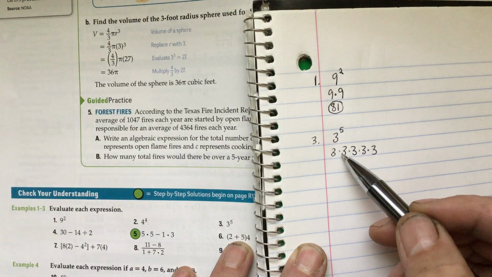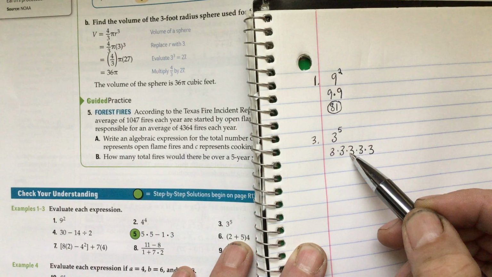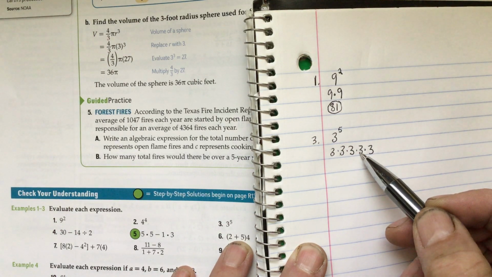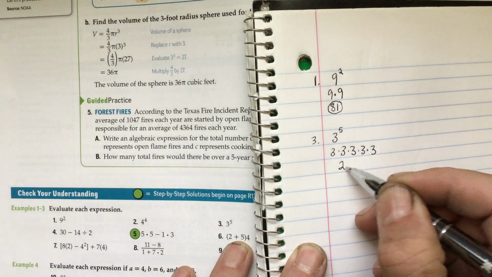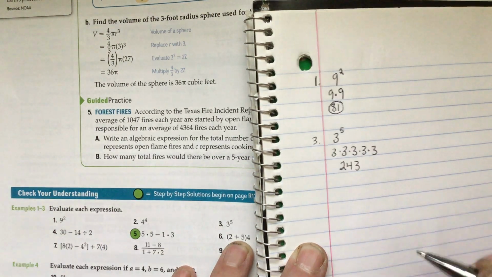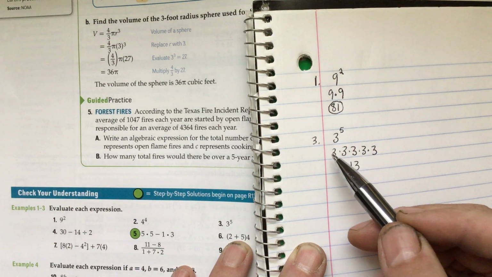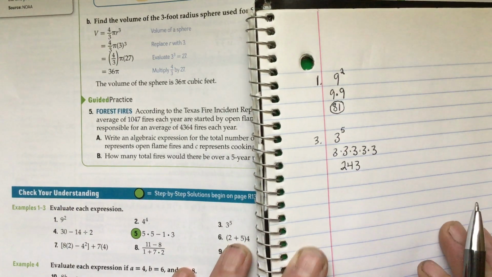Okay, so 3 times 3 is 9, times 3 is 27, times 3 is 81, times 3 is 243. Now you're probably going to type that in your calculator. That's fine. Do this work first though. Write it out the way it's supposed to be written out.